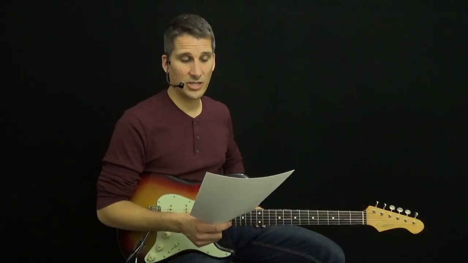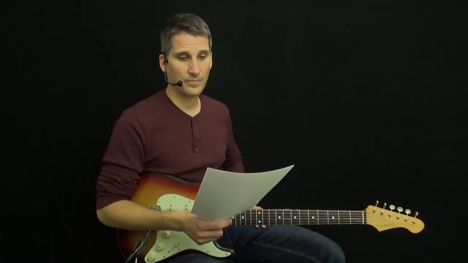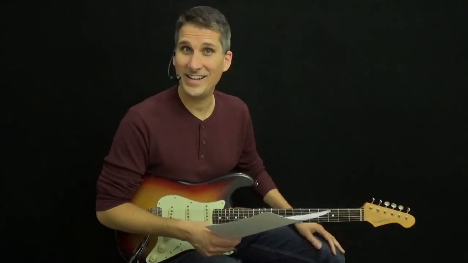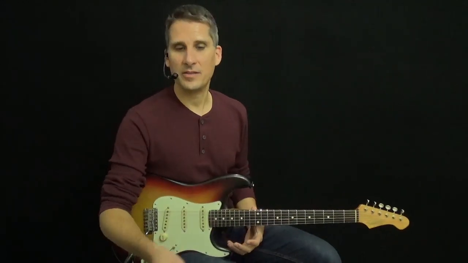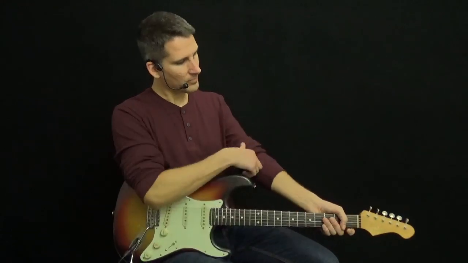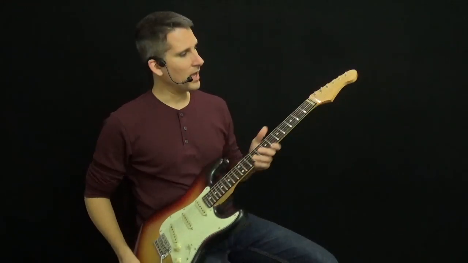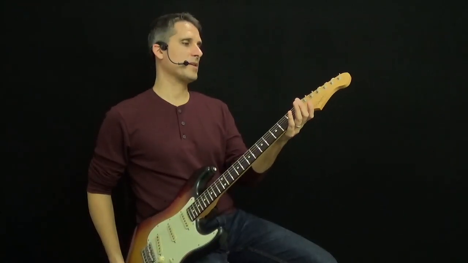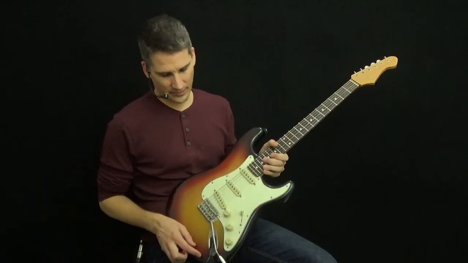Is that the 12th fret? But honestly, I don't know. That's not a strength of mine. I know how to restring guitars. I know how to make a basic adjustment to the truss rod if need be.